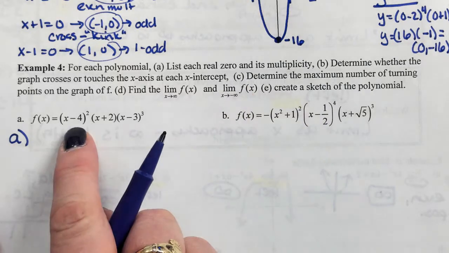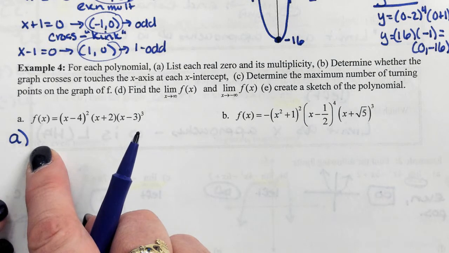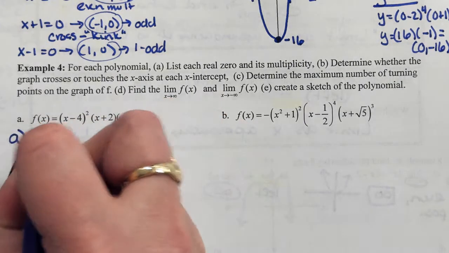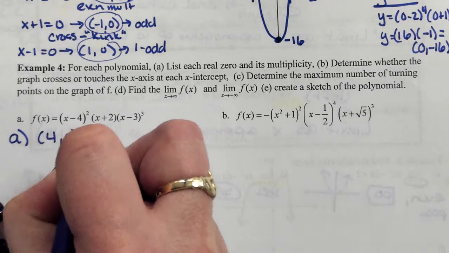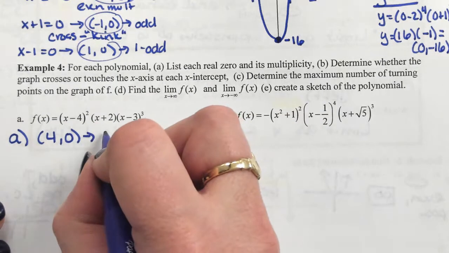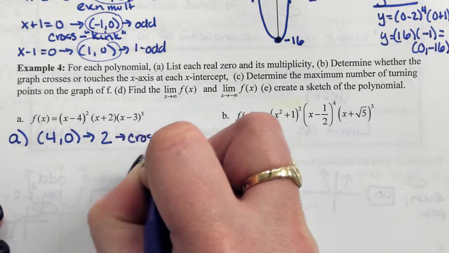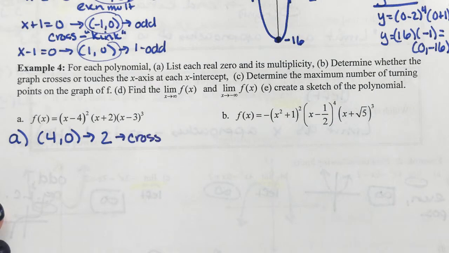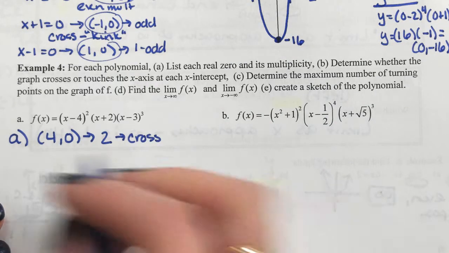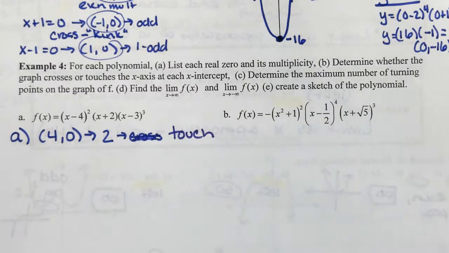It's already factored for you, so give me one of the zeros of this particular function. 4, 0. And what is its multiplicity? 2. So I know it's going to cross. What's another zero? Oh, yeah, you're right. It touches. Just making sure you guys are awake.